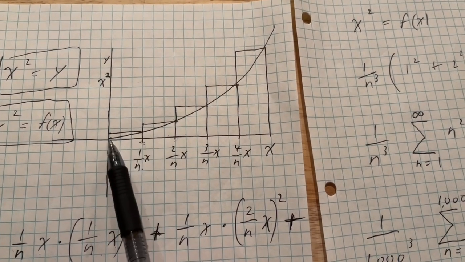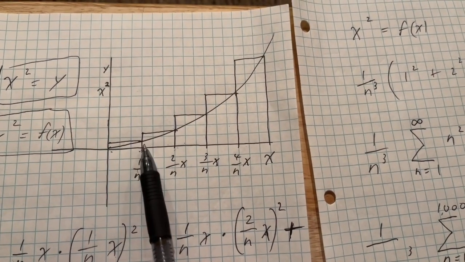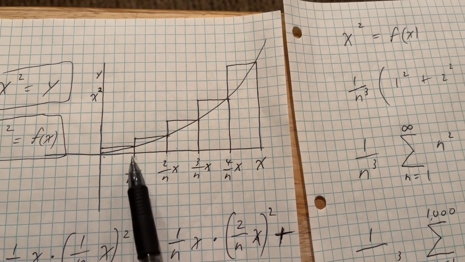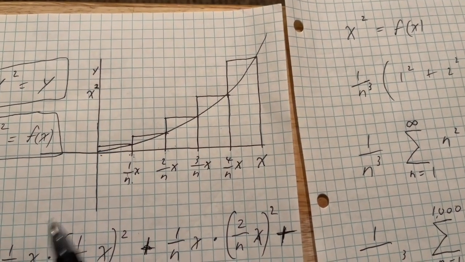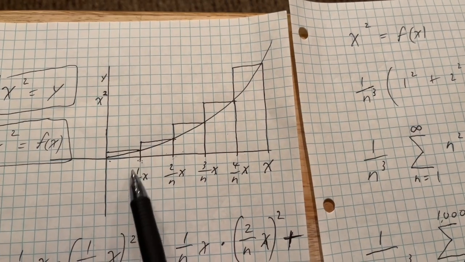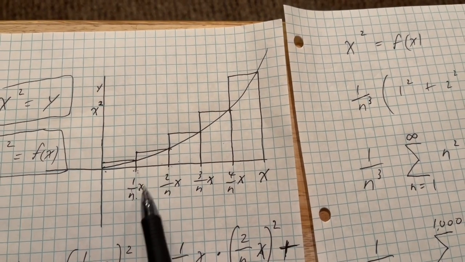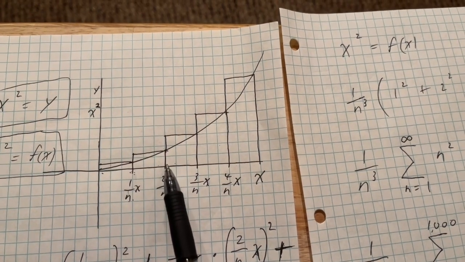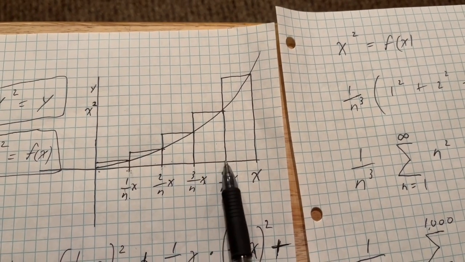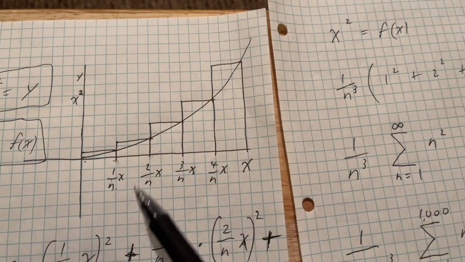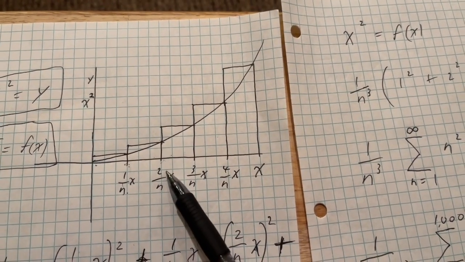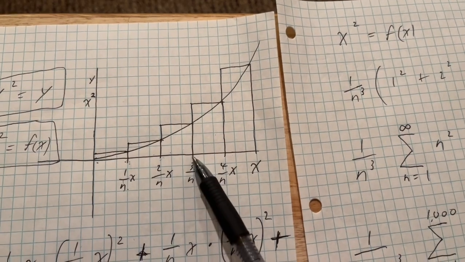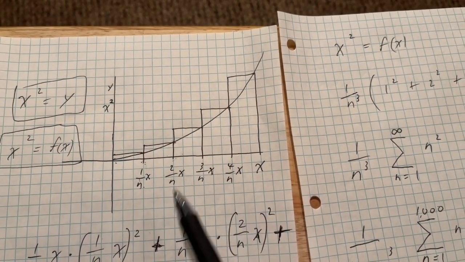It's 1 over n of x from here to here, so that's 1/10 of x, 1/5 of x, 1/1000th of x, whatever. So from here to here is 1 over n of x, here to here is 1 over n of x, say 1/10 of x. That means this would be 1/10 of x, 1/10 of x. Then to go up, you have to square it. So here you have 2/10 of x squared, 3/10 of x squared, and that's how you get your y value.